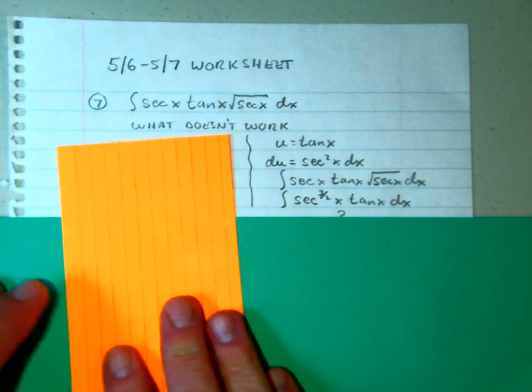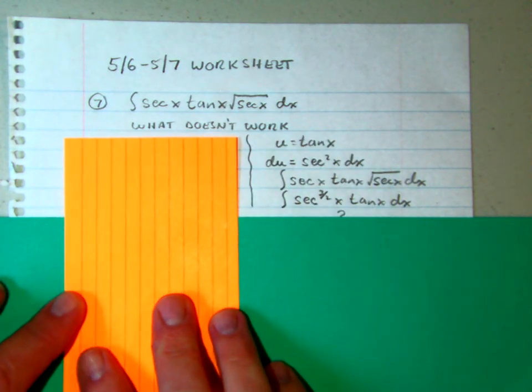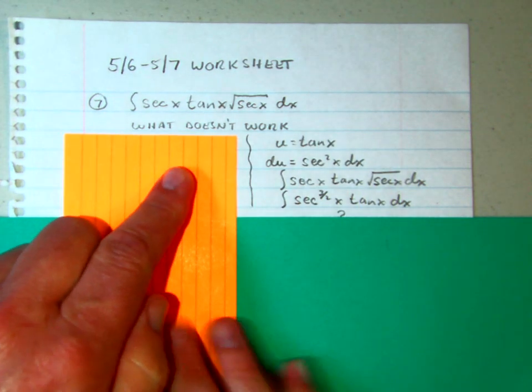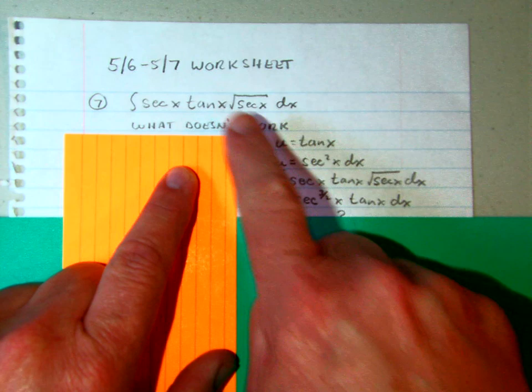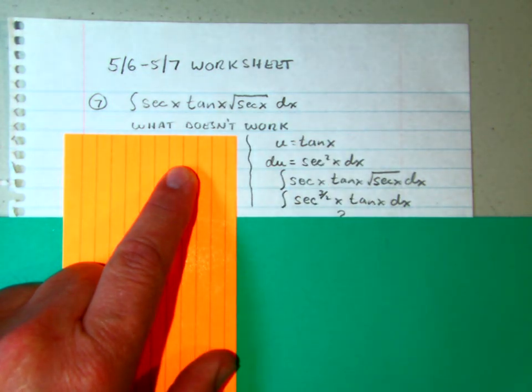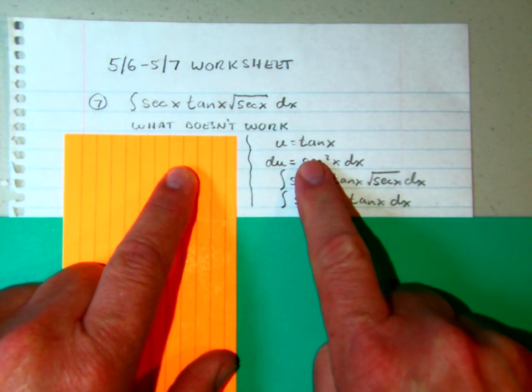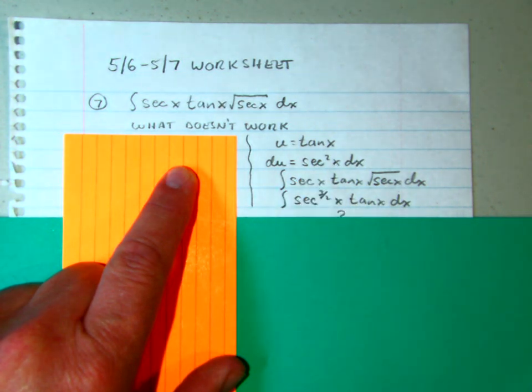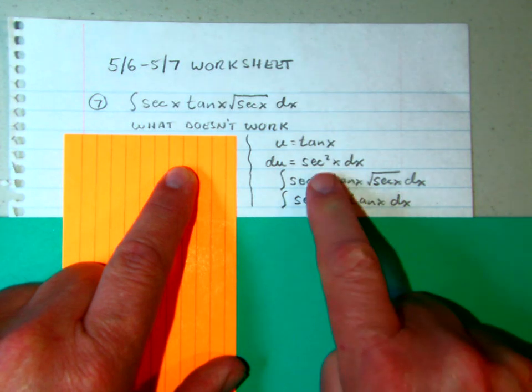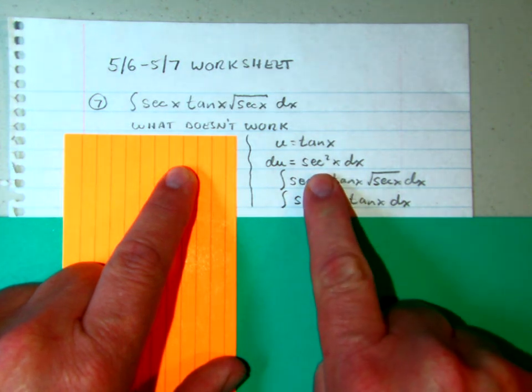Okay, so the next place we're going to go is, what happens if we let u be one of the trig functions themselves? For example, we could try to let u be the tangent of x. If u is the tangent of x, du is secant squared dx. Now, when we do the substitution, we're going to have to substitute secant to some exponent.